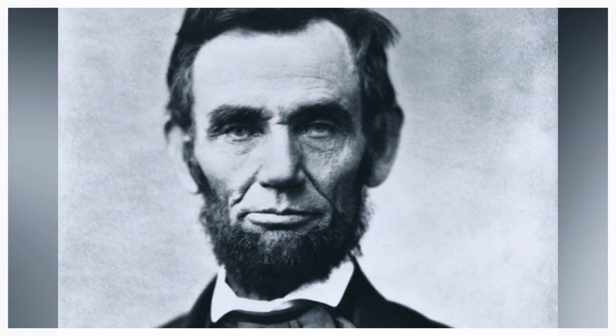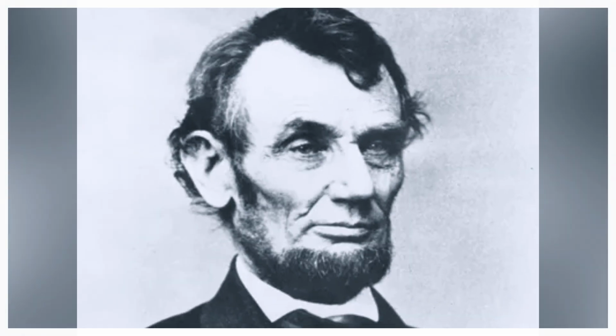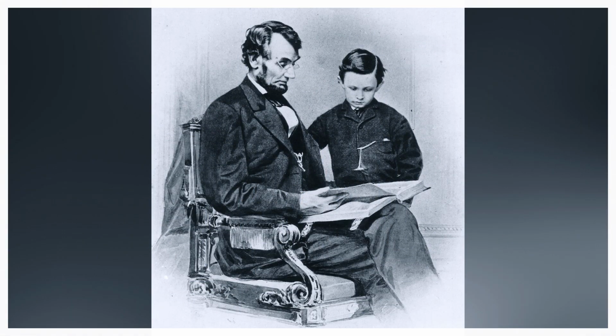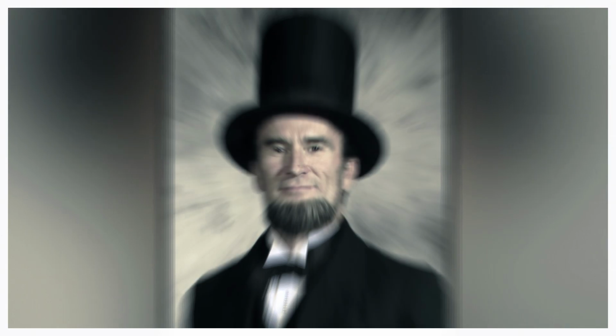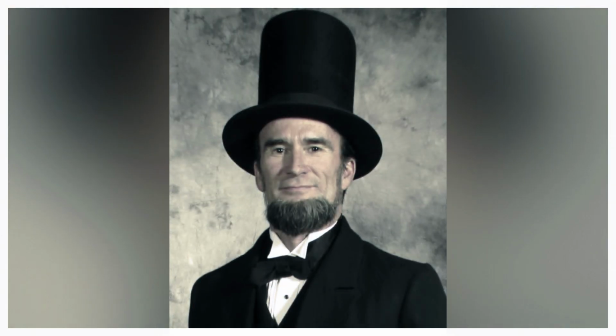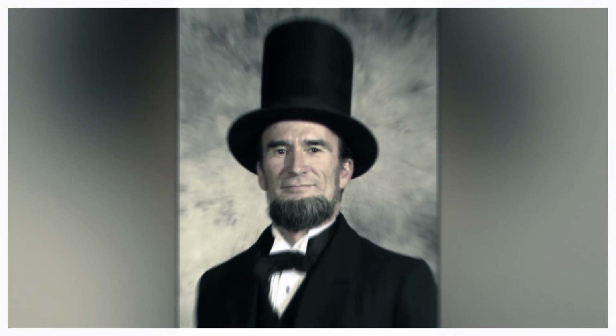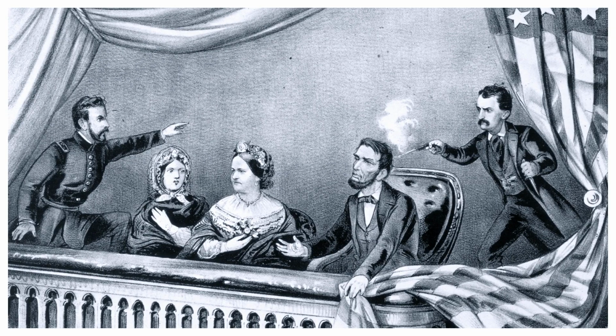Early life. Abraham Lincoln was born on February 12, 1809, in a log cabin in Hardin County, now LaRue County, Kentucky. His family later moved to Indiana and then settled in Illinois. Lincoln grew up in a poor family, and his formal education was limited, but he was an avid reader and largely self-educated. He worked various jobs, including rail splitting and store clerking.